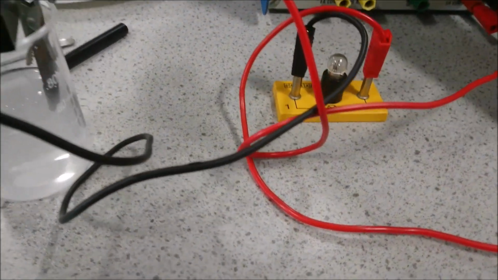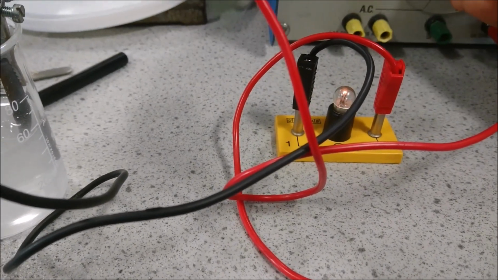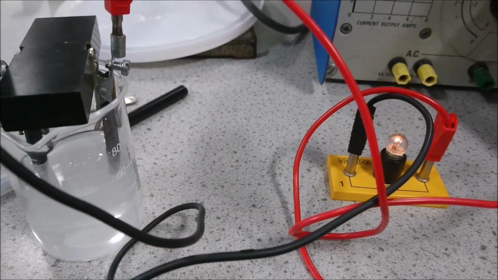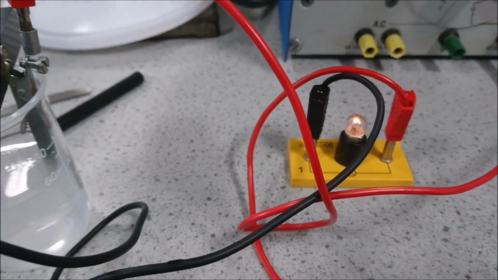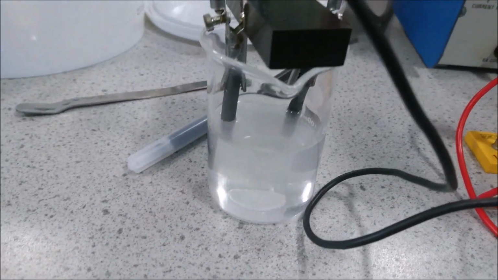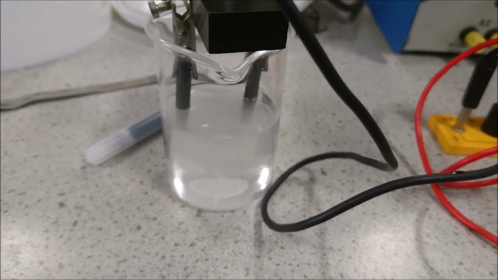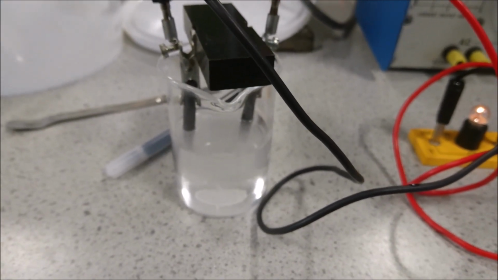It's faint, but it is there. That is lit up. Look at that. Okay, it's faint, but it is there. So in a molten or dissolved state, ionic compounds can conduct electricity because the ions can move. Ta-da! That's pretty much it for ionic compounds.